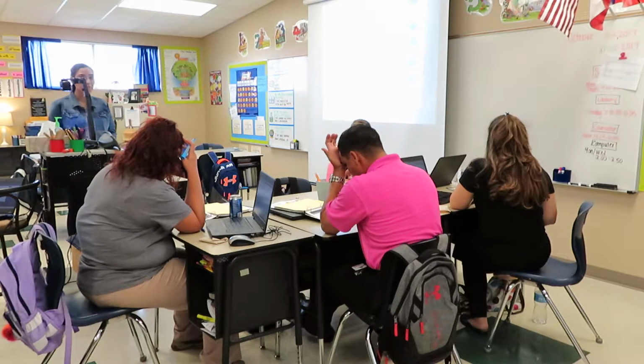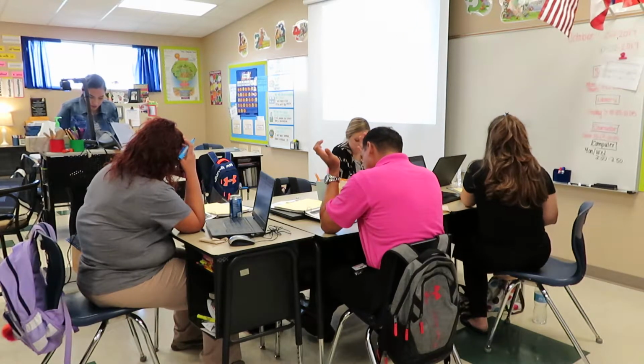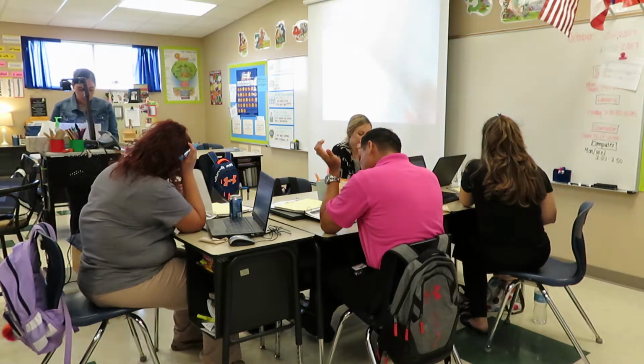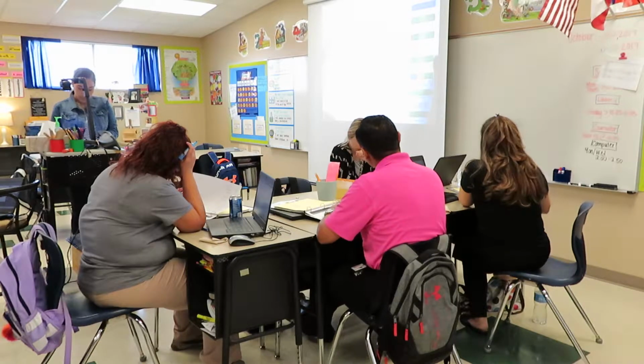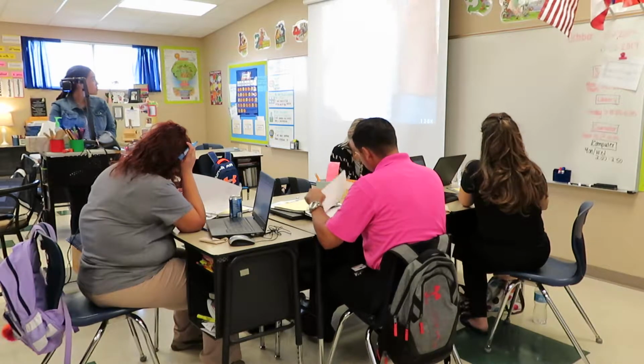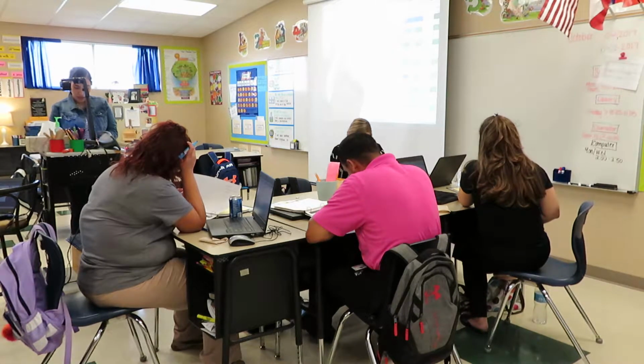If we count all of figure 19D, we're going to go to the next page. We have 3.06 figure 19D right here. Again, making inferences about text and use textual evidence to support understanding.